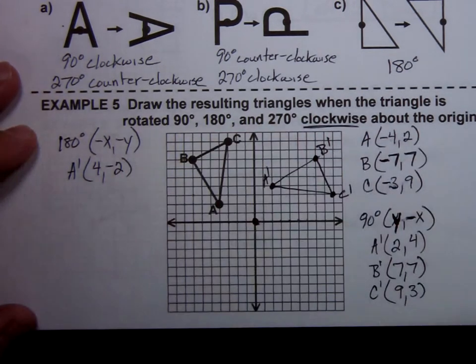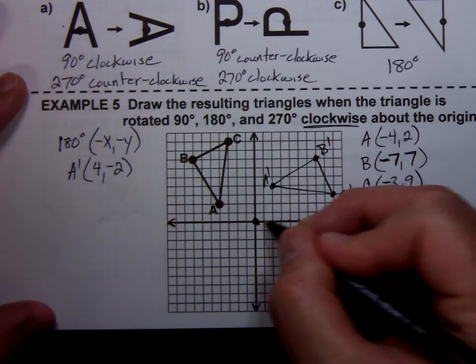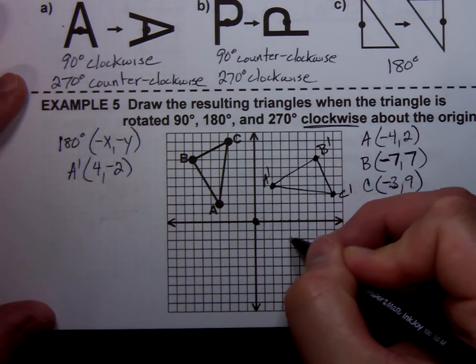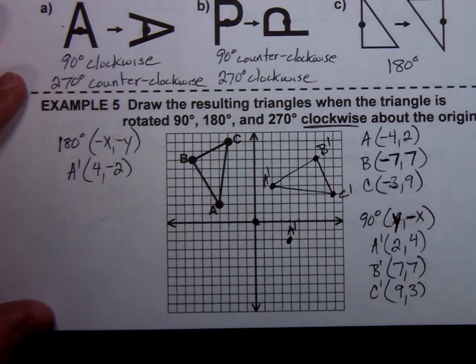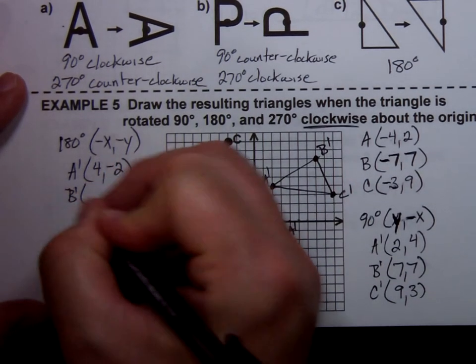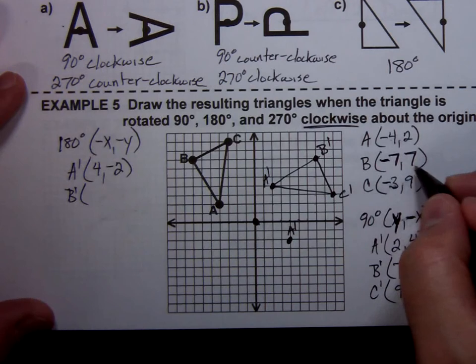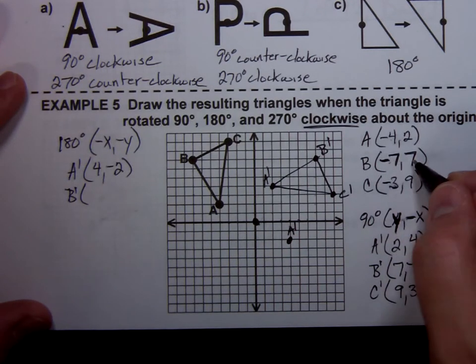So I'm going to plot the point 4, negative 2. Okay, for B prime, again, we're just changing the positive or negative, so this is now going to be a positive 7, and this one will be a negative 7.